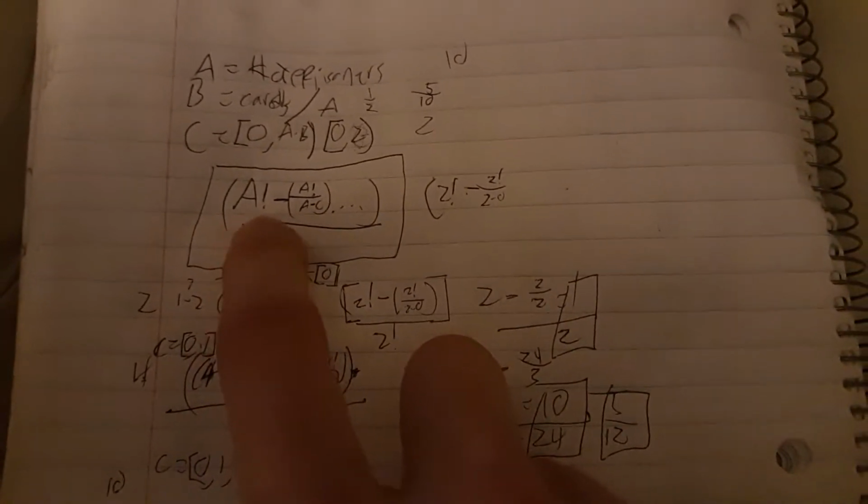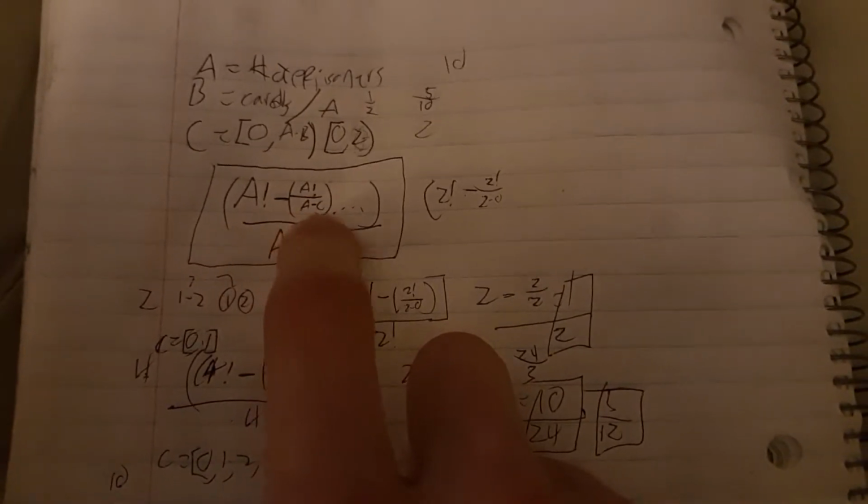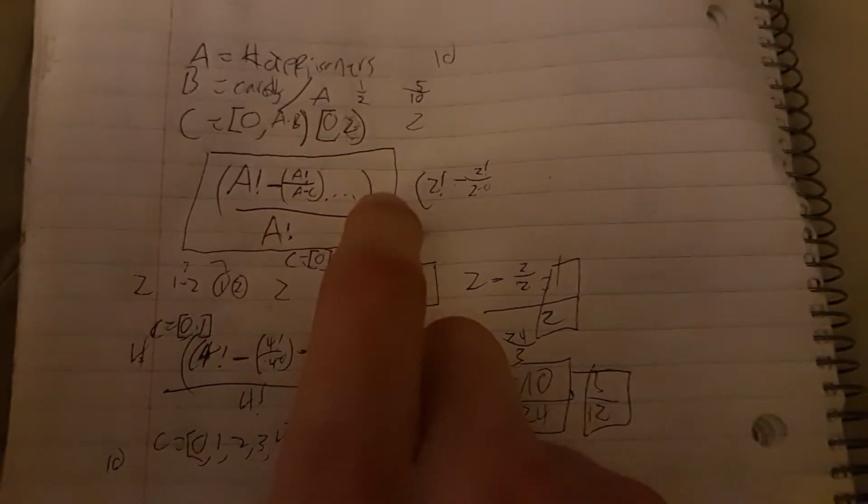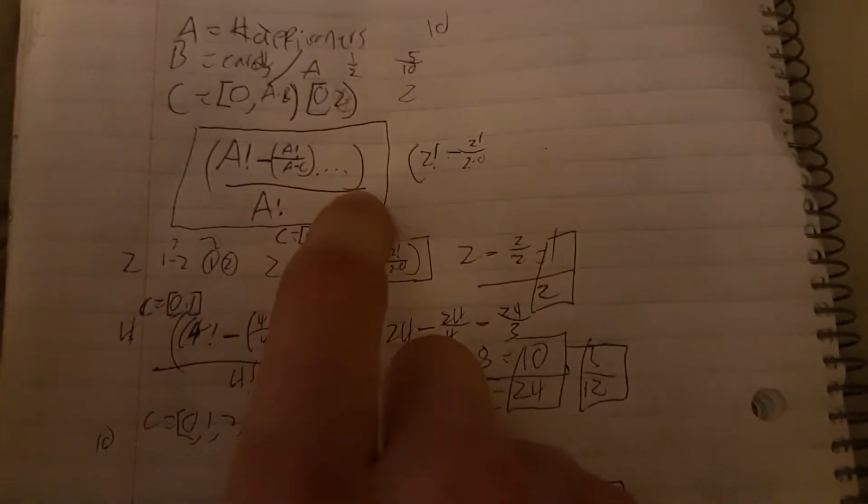So I've done this. Come on, camera, focus with me here. Okay, so here's your formula: A factorial minus C, minus that as many times as possible, all over A factorial. So let me show you what that looks like.